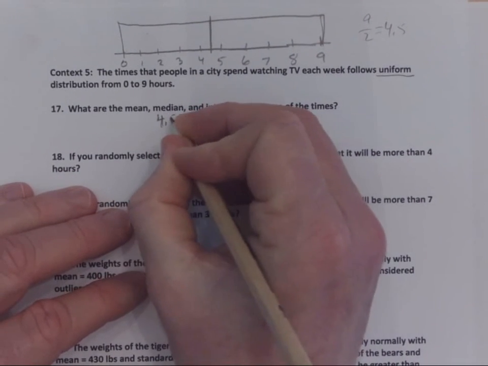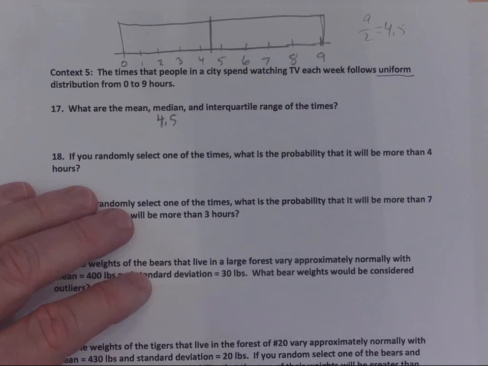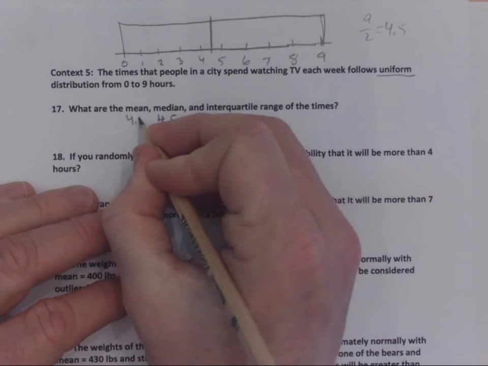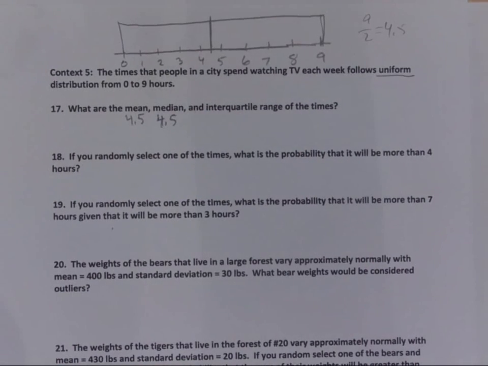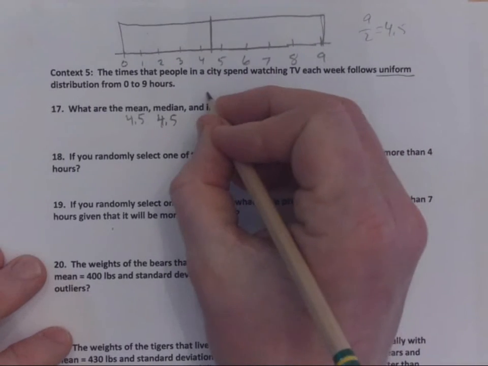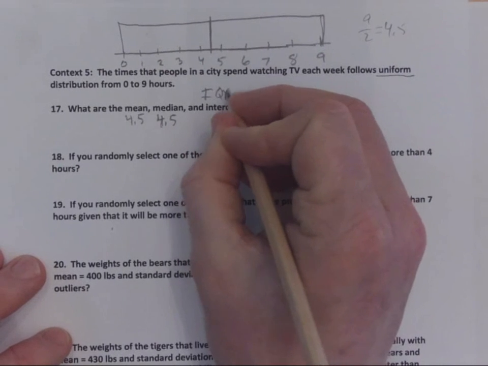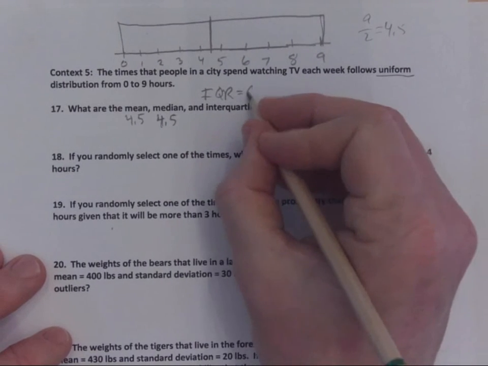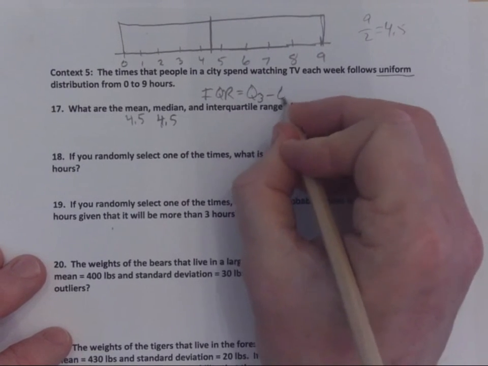Because this distribution is perfectly symmetrical, the mean and the median are the same number. There would be no other way to calculate the mean in this situation. So they're both 4.5. Now, what is the interquartile range? The interquartile range is going to be equal to Q3 minus Q1.